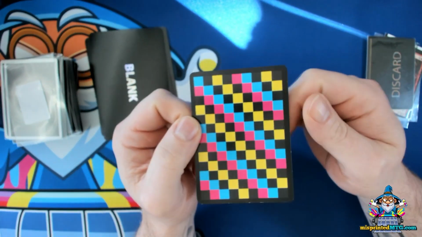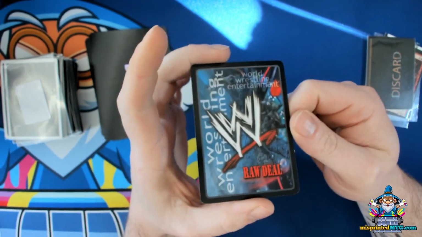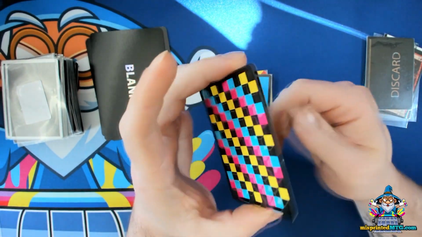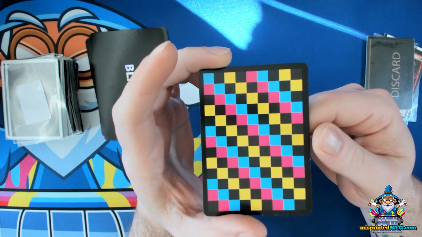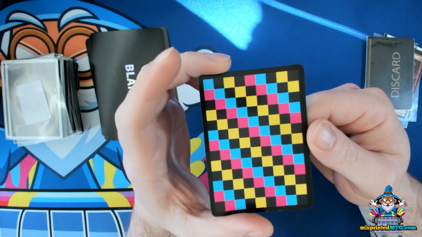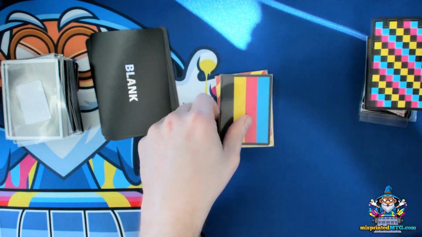This one, I think you could see why, is one of my favorites. I don't care much for the product that it's on. I'm not really much of a wrestling fan, but the front of this is absolutely incredible. I just love this checkerboard pattern, just in CMYK. I think it stands out absolutely beautifully.